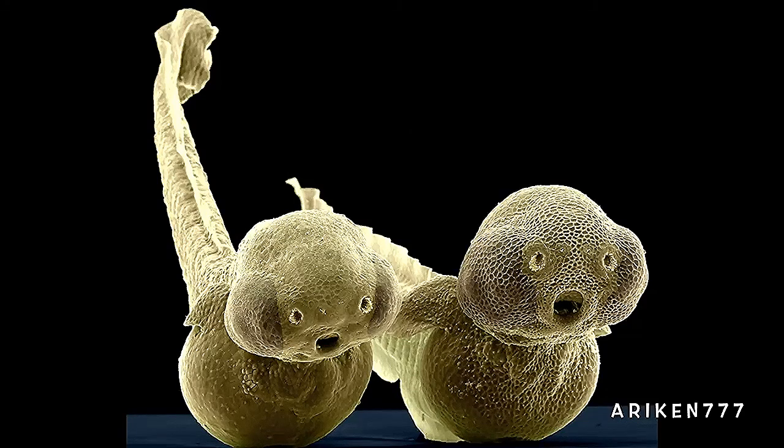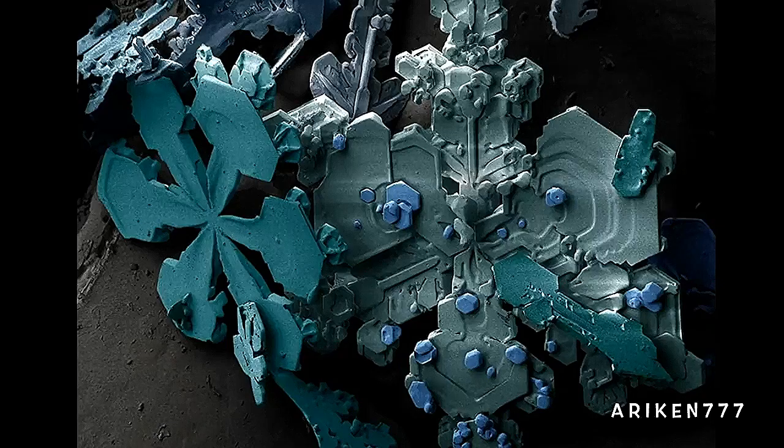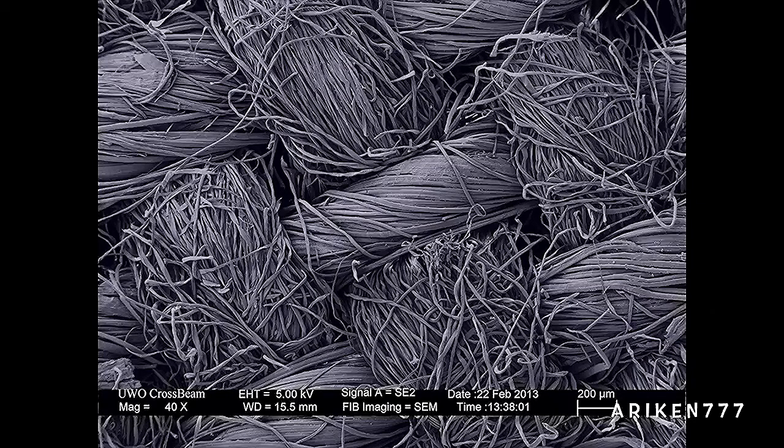These are 2-day-old zebrafish larvae. Some snow crystals. This is what cotton fabric looks like up close.